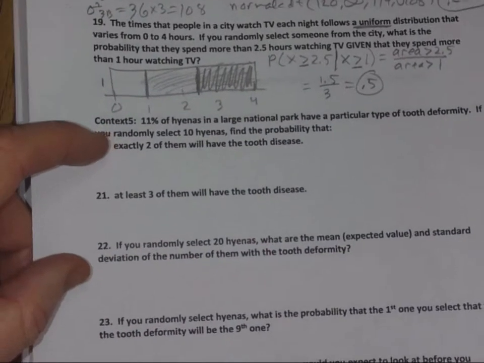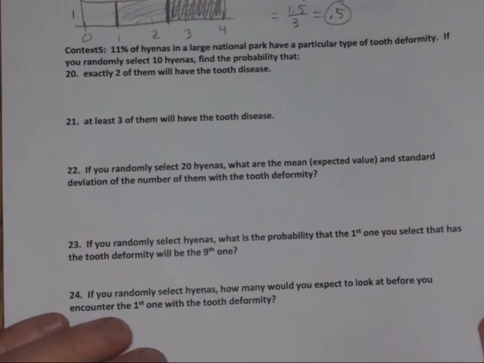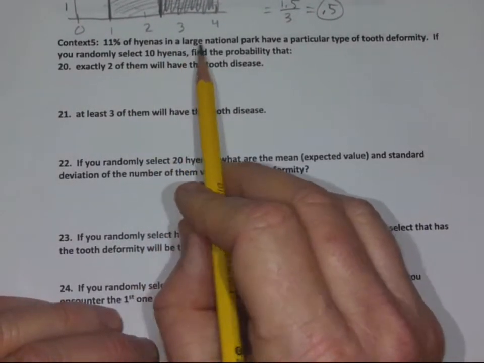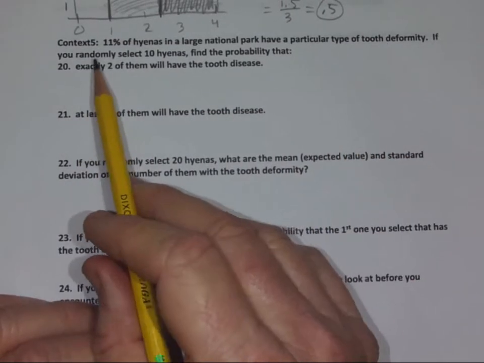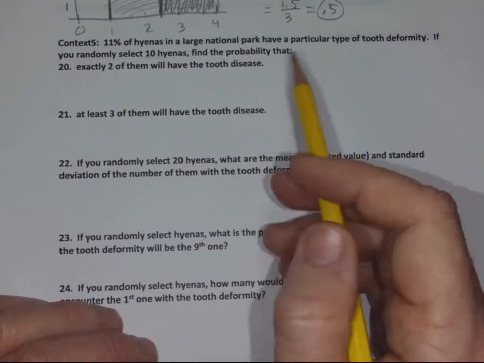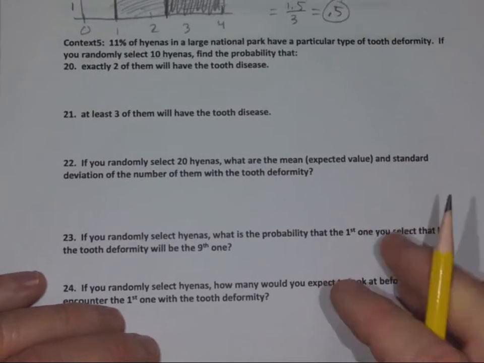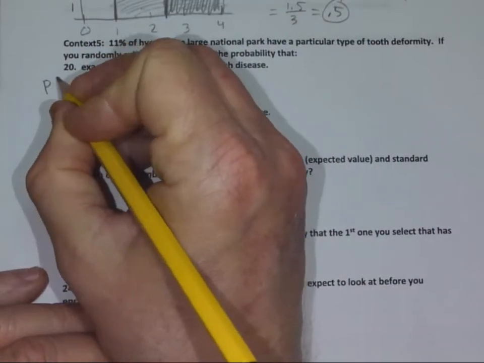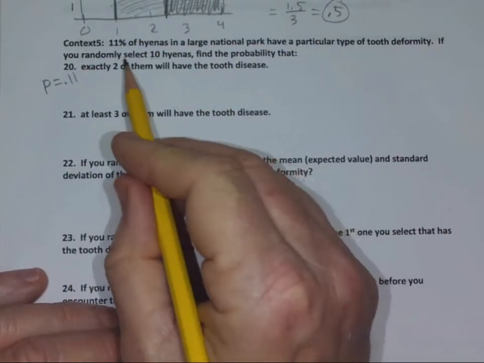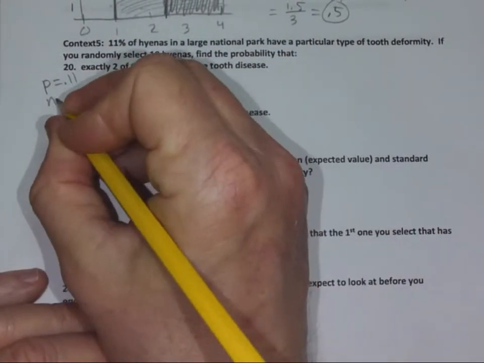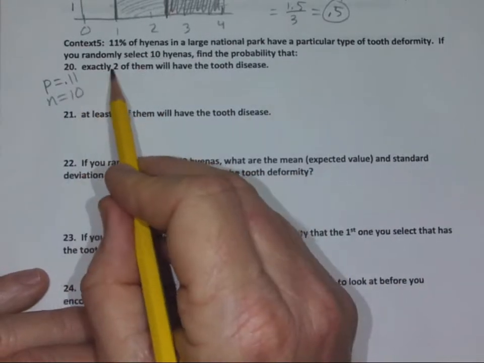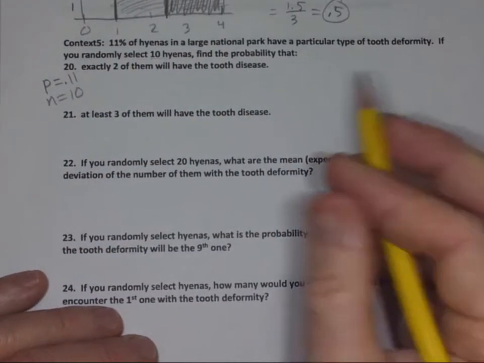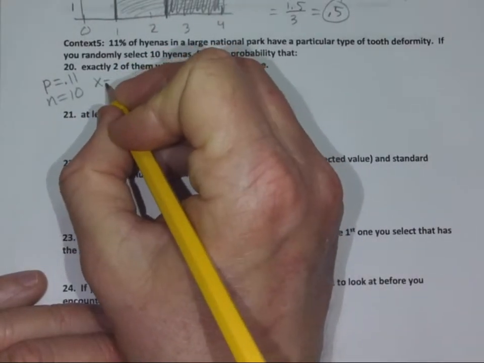And so here's an example of a context that deals with a binomial situation. It says 11% of hyenas in a large national park have a particular type of tooth deformity. If you randomly select 10 hyenas, find the probability of that. Well, you notice we have a probability that doesn't change during the problem. Our fixed probability is 0.11. Then we have a fixed number of trials. Our N is equal to 10. And then in number 20 it says, what's the probability exactly 2 of them have the tooth deformity? And so that would be X equal to 2.